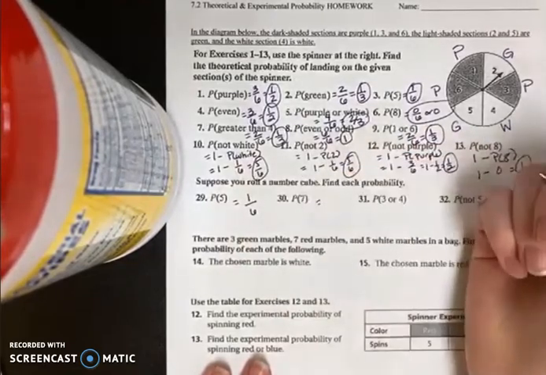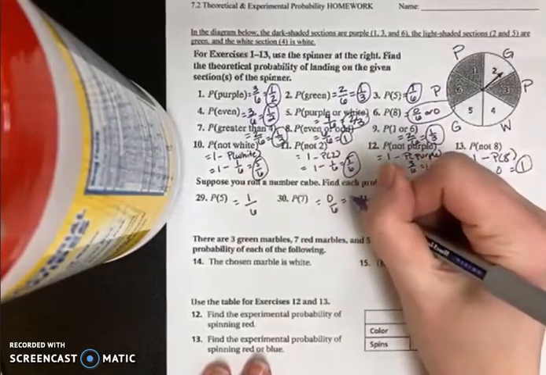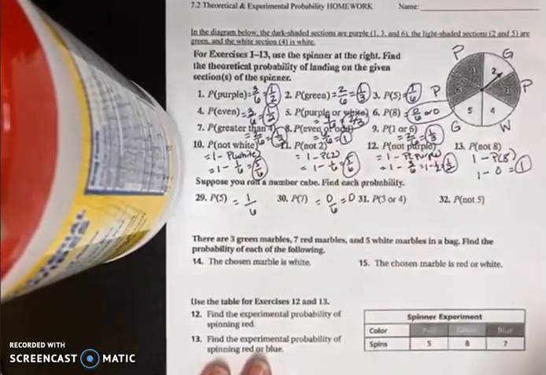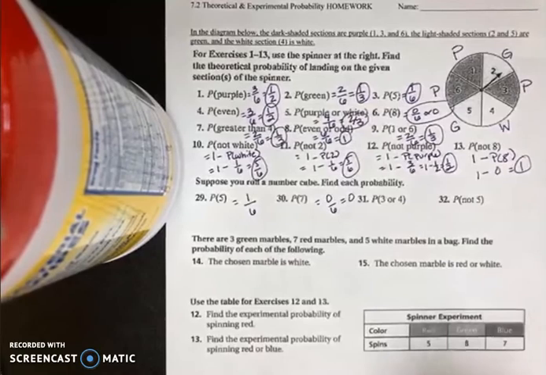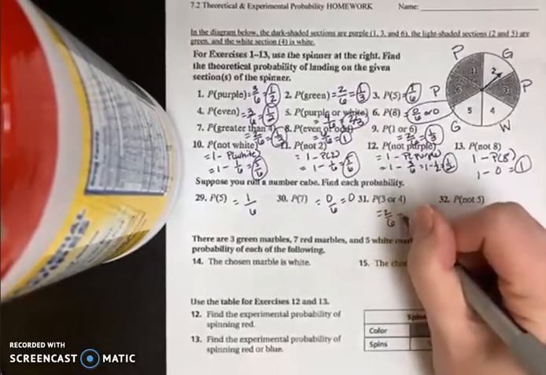What's the probability of landing on a 7? 0. 2 different ways you could write it. What's the probability of landing on a 3 or a 4? Well, both of these are favorable outcomes, so 1 plus 1 is 2. That's 2 over 6 or 1/3.